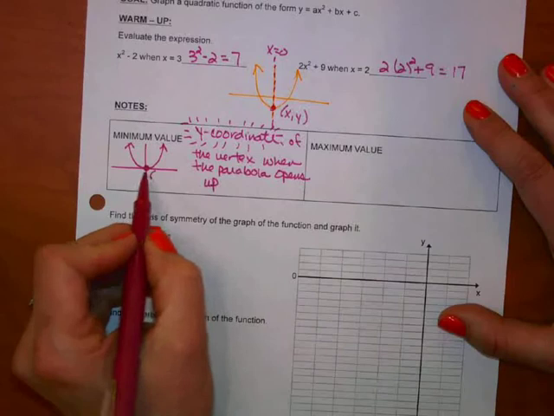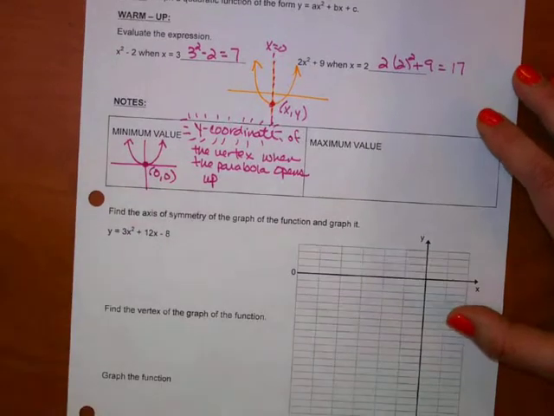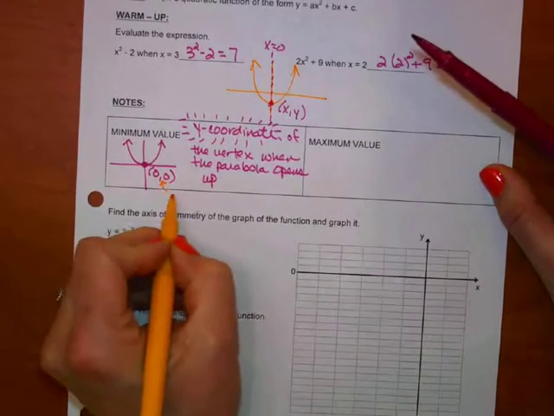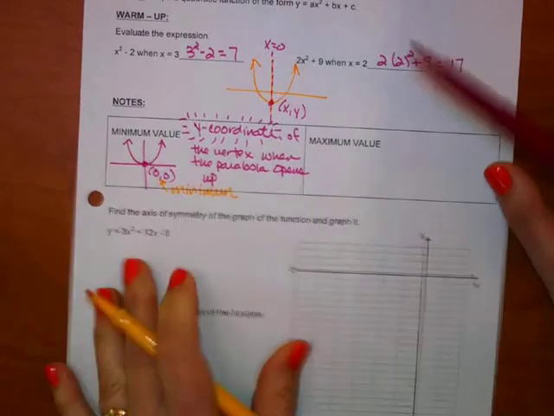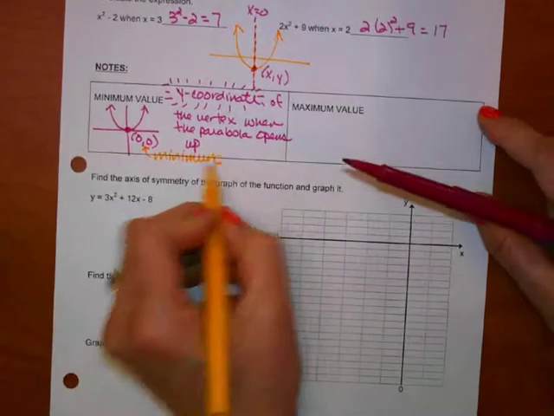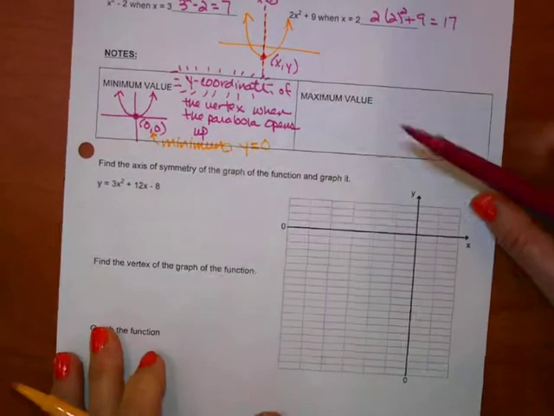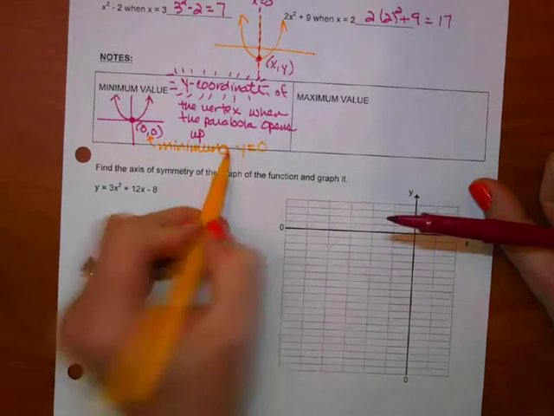That is an ordered pair, and it's (0, 0), isn't it? Then we would say, since it opens up, the minimum is the y-coordinate of the vertex, and it's y equals 0. The minimum is y equals 0. This is just a funky m here.